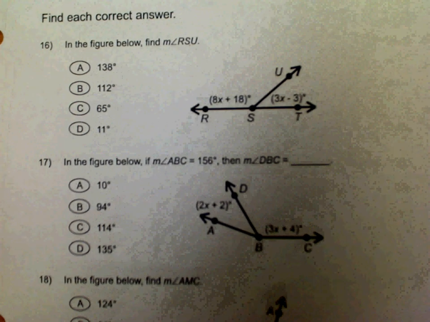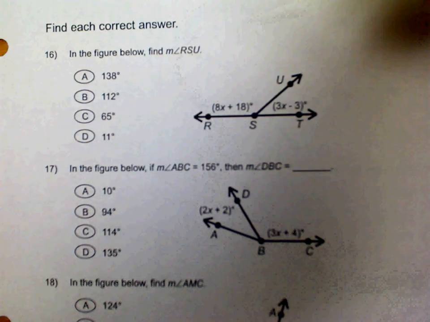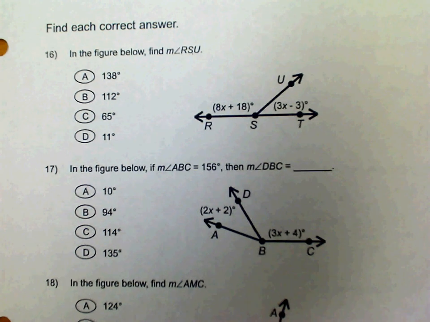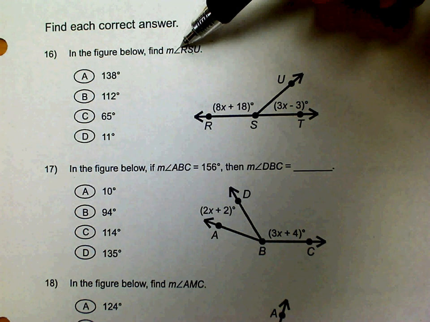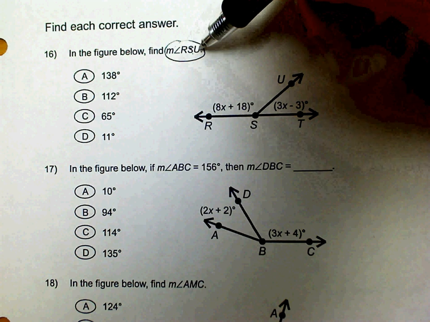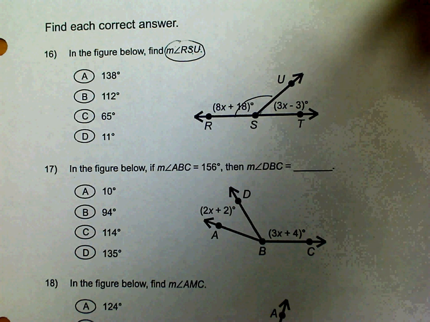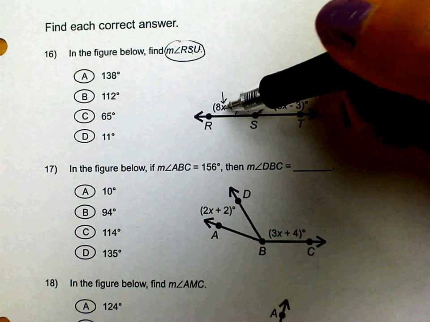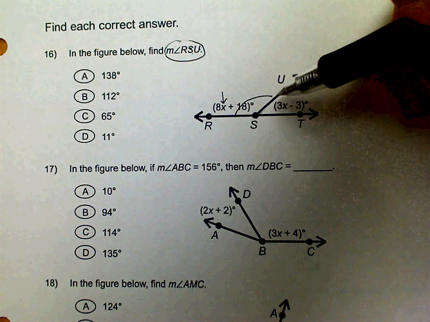Number 16 says, in the figure below, find the measure of angle RSU. Where is that? You start at R, then go to S, then go to U. So RSU. It's referring to that angle. In order to find that, we need to figure out what X is, because once we plug X in, then multiply it by 8 plus 18, we'll know what the actual measure of this angle is.